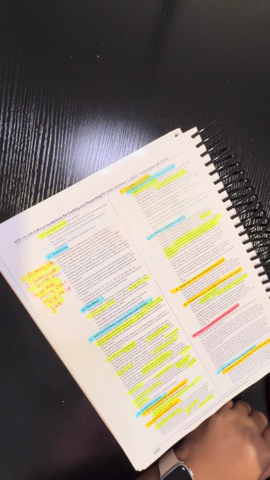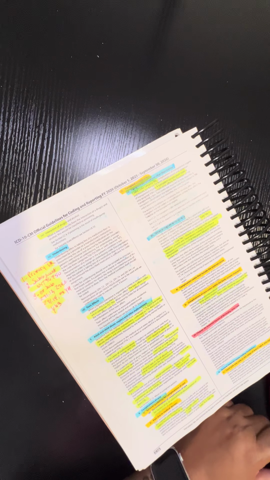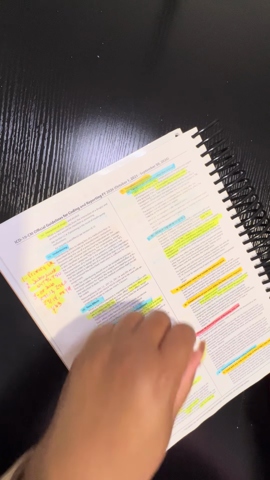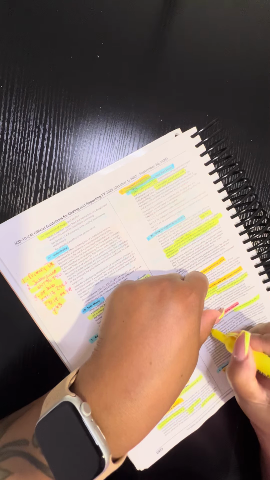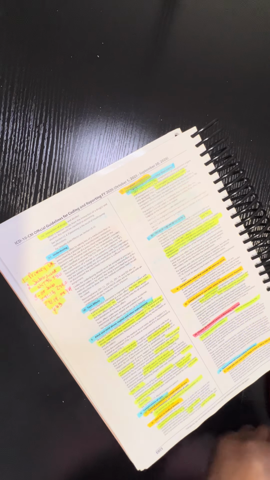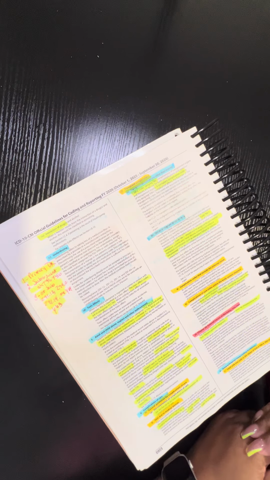Okay. And we have a couple things we want to highlight here. So these codes should never be sequenced as the first listed diagnosis or principal diagnosis.